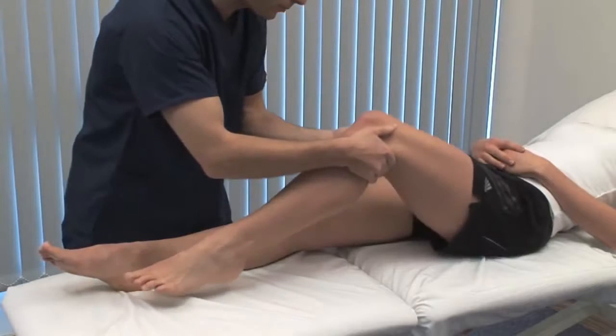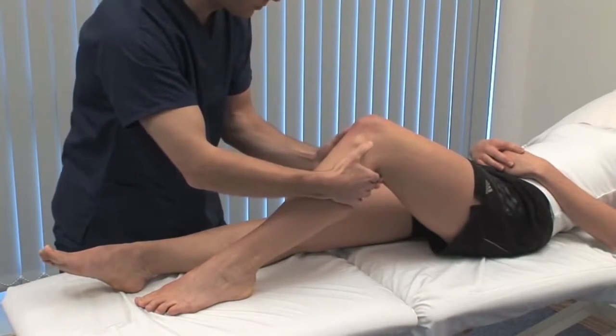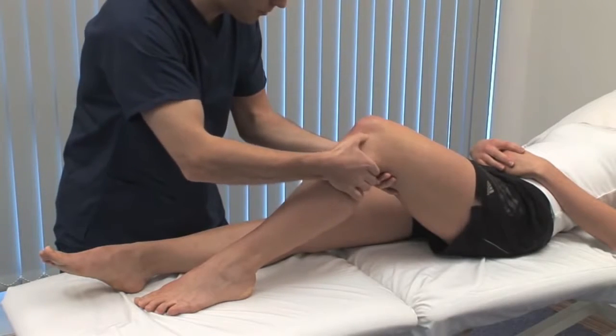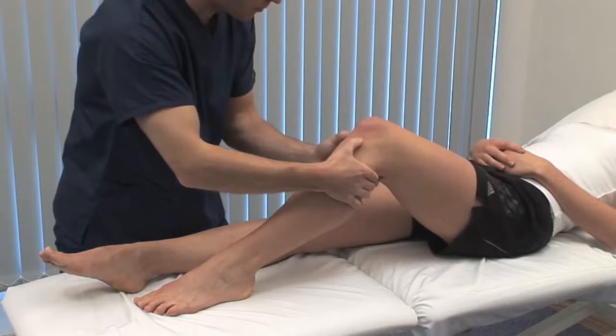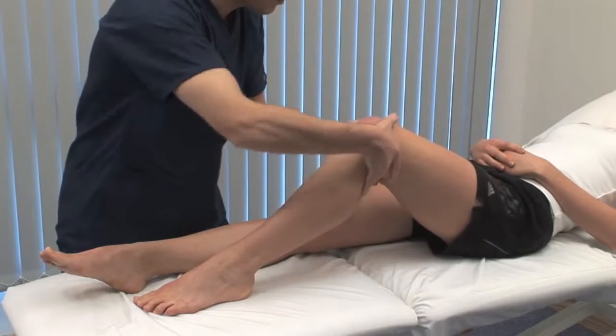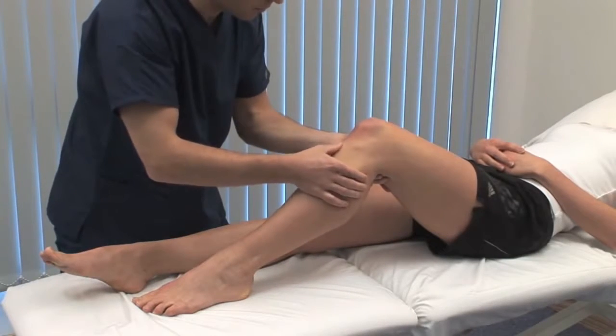The joint lines are most easily felt with the knee at 90 degrees. Focal tenderness may be due to a meniscal or collateral ligament injury. Isolated tenderness of the tibial tuberosity in adolescence may be due to Osgood-Schlatter's disease. Next, we look at movements of the knee joint.